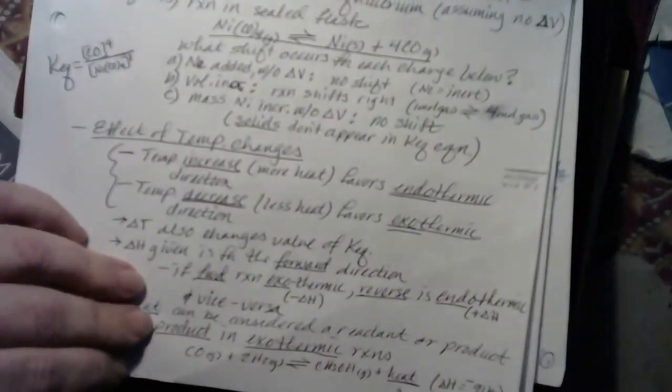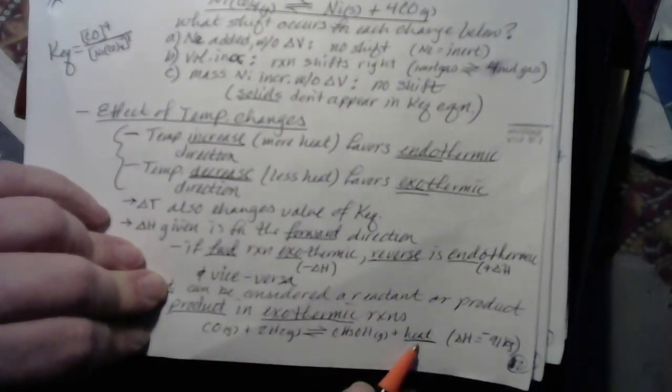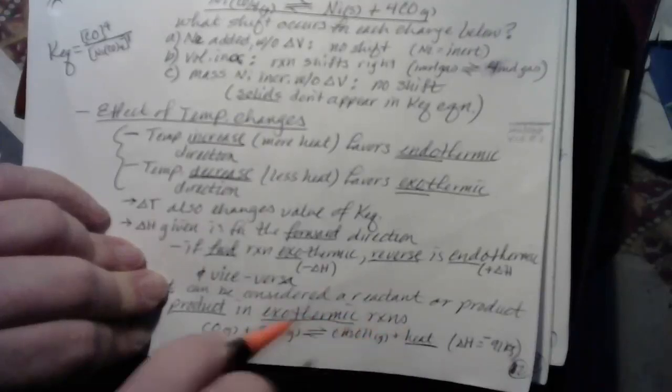If you increase the temperature at which this reaction is done, that's like providing more heat. In other words, you're providing more of one of the products, and so the reaction will shift away from that direction, just like it does if you add more methanol, it would shift to the left. By the same measure, if you decrease the temperature, that is, take away heat, then the reaction would shift to the right to replace the missing heat, just as it would shift right if you took away some of the methanol, to replace it.